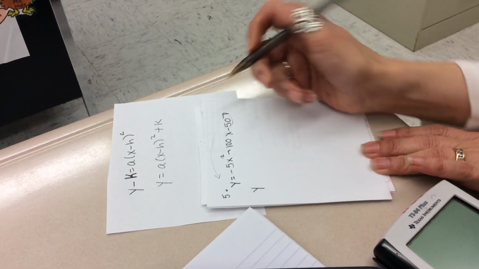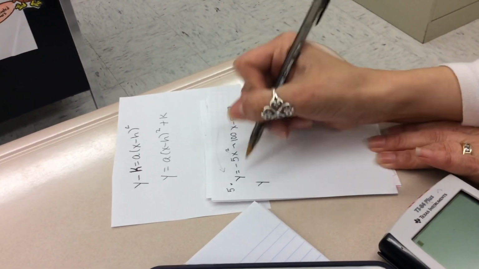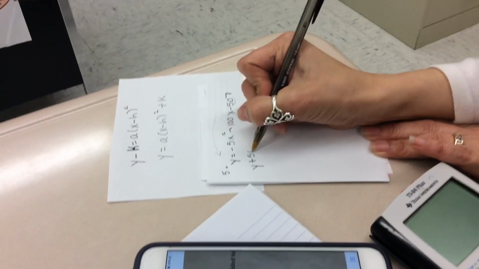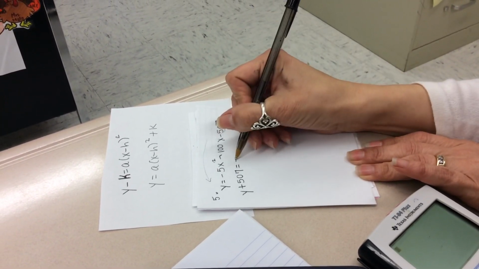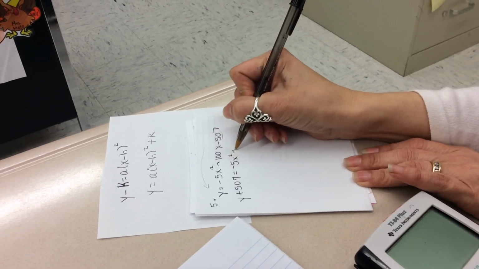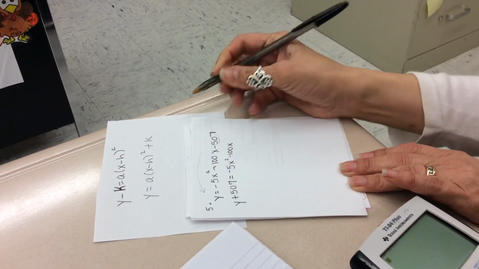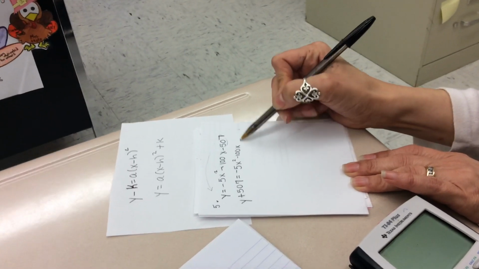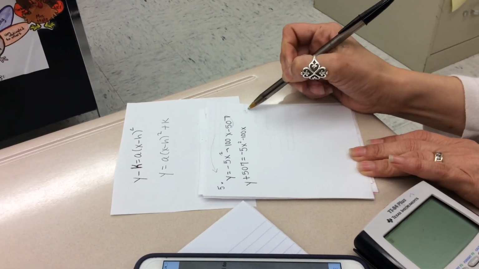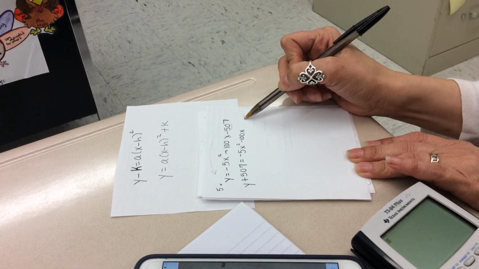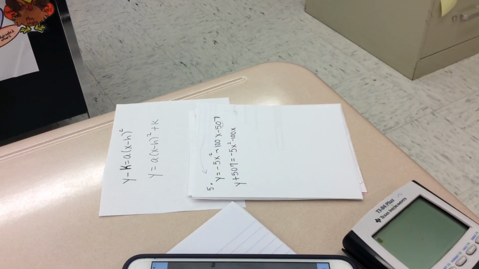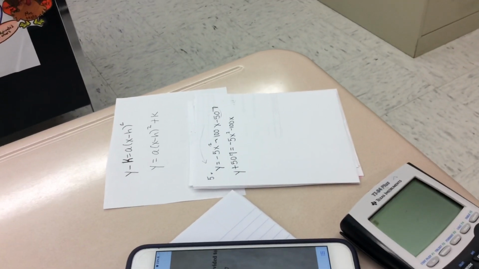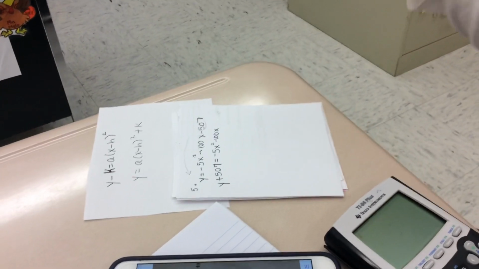And so I'm going to cross it over. When I cross it over, it's as if I'm going to add 507 here, add 507. So I'm going to have y is equal to 507 minus 5x squared minus 100x. And what I have to do is complete the square. So I have to find a number here that I can use to write this side as a perfect square trinomial. And that would involve completing the square.